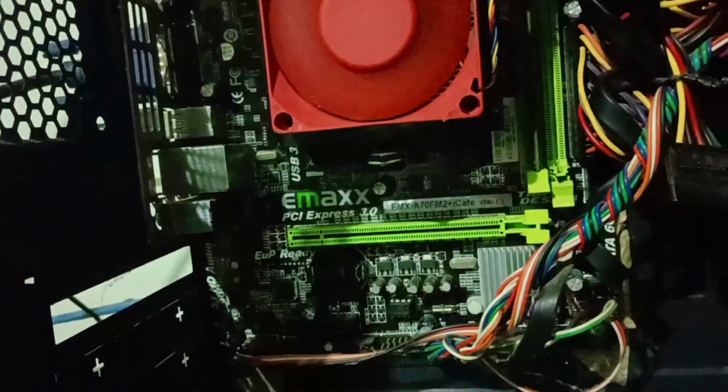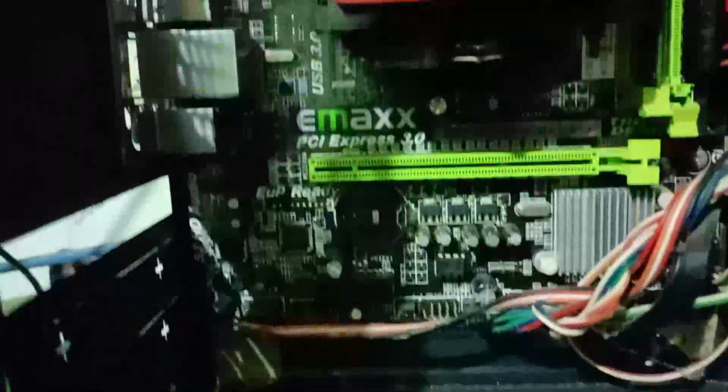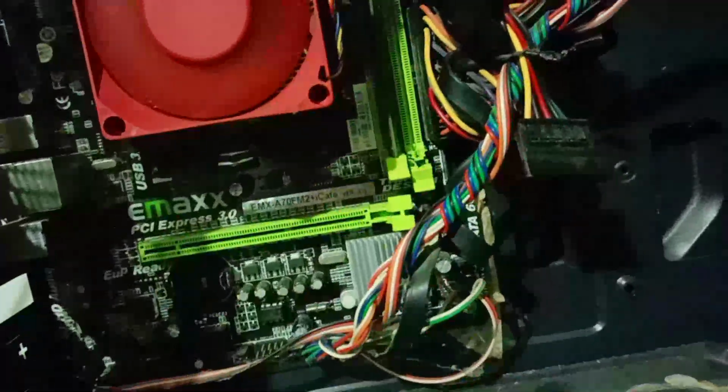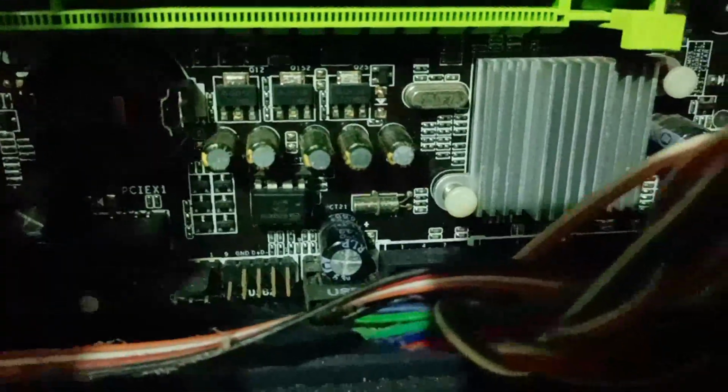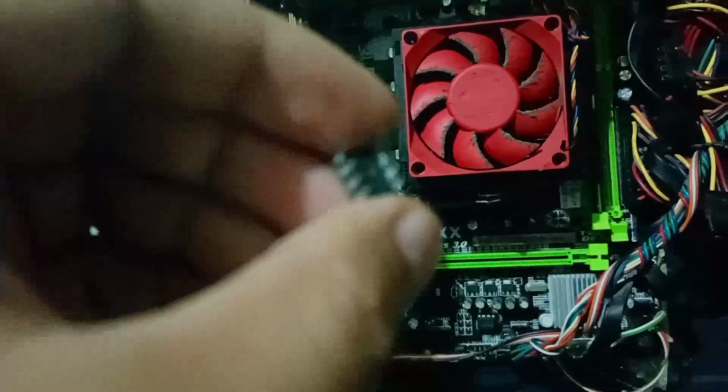I've also pulled out the battery, but it doesn't work. So we need to replace the BIOS. So we're going to power off, pull out this one, then insert this one.